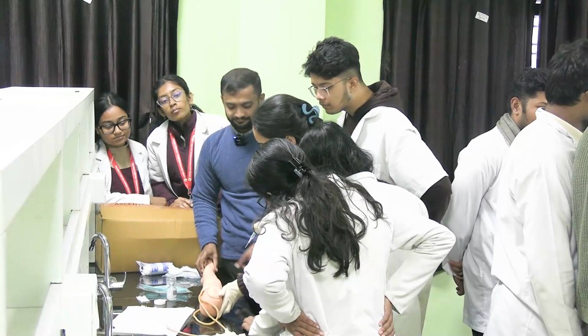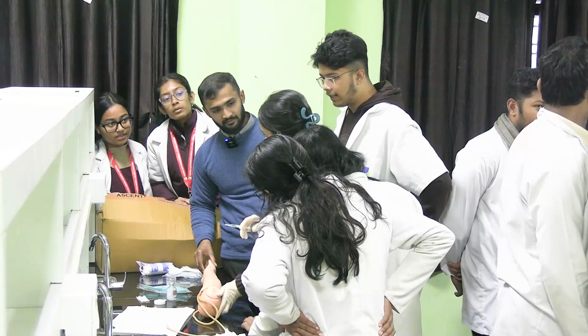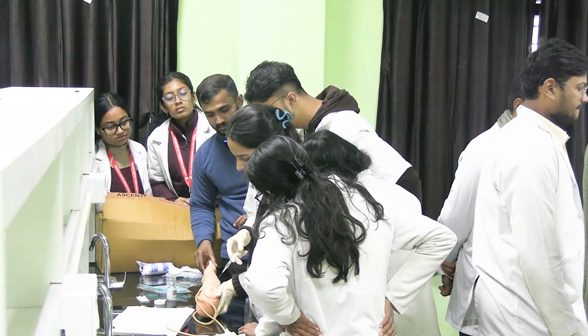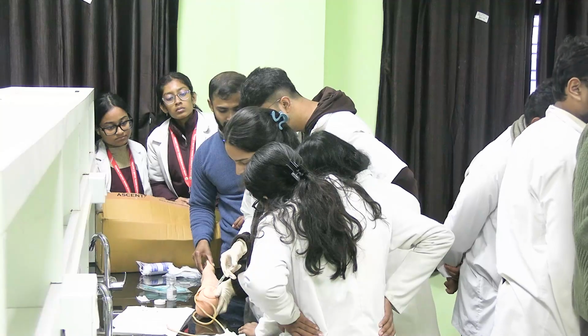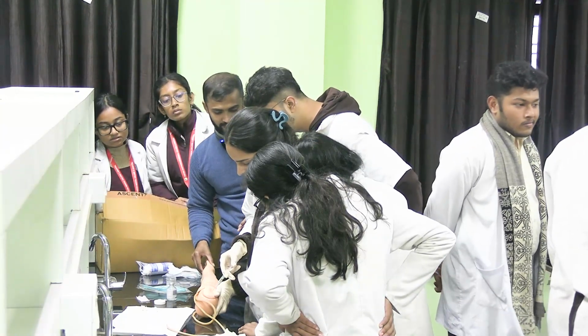Now what is the direction? For IM it is 90 degrees. What is 90 degrees? It should be directly perpendicular. It was a bit less, no? Two fingers less than that.